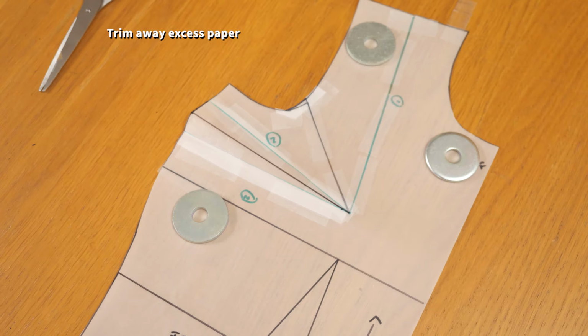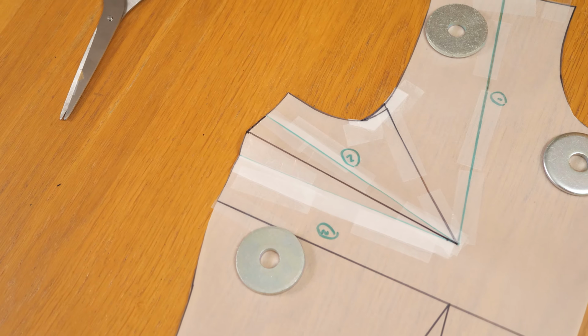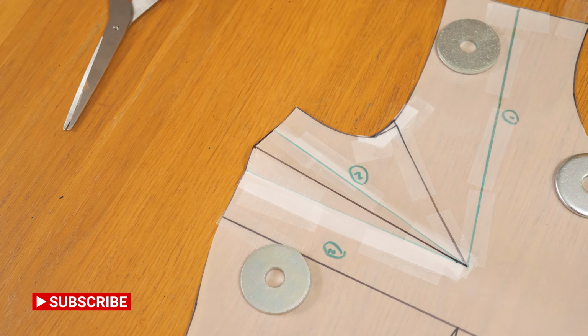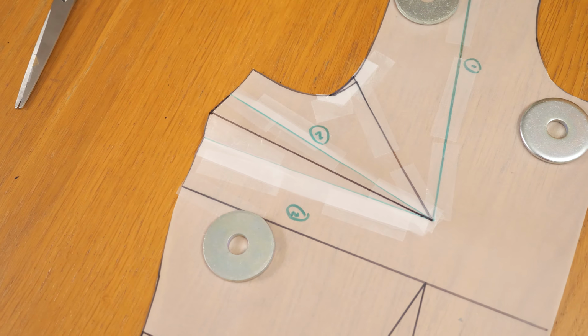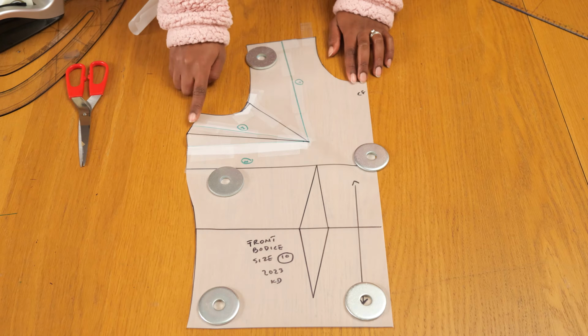This method can be done for whatever point that you pivot or move your dart to. If you don't want to have it as a raw seam when you cut your dart onto your fabric, you can essentially just follow the same rule of add paper underneath, fold it away, and then use your tracing wheel.